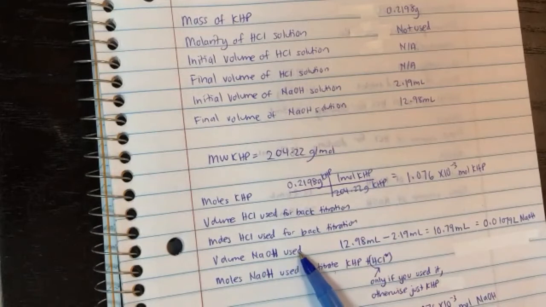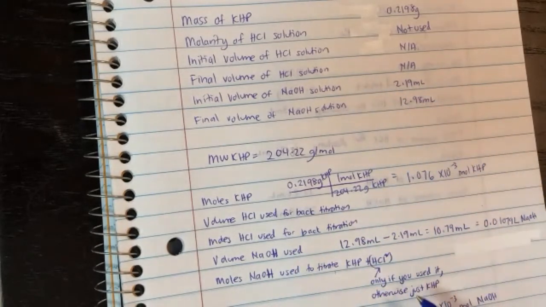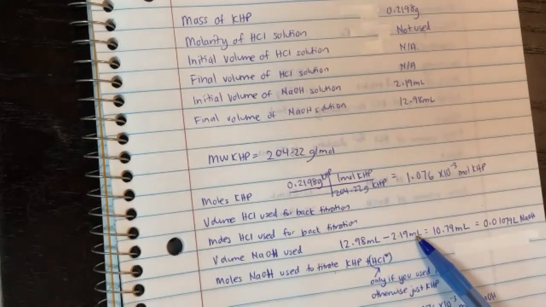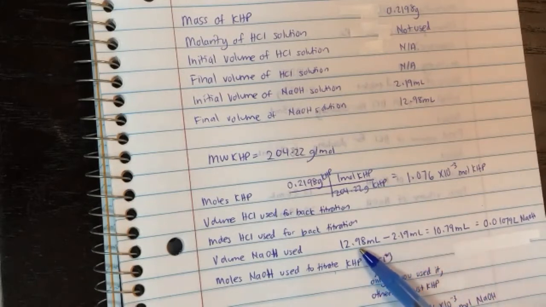Volume of NaOH used is basically final volume minus initial volume of NaOH. So you take 12.98 milliliters, which is the final volume, minus 2.19 milliliters, which equals 10.79 milliliters. When you are subtracting, you will keep the smallest decimal place, which means there are 2 decimal places in my answer.